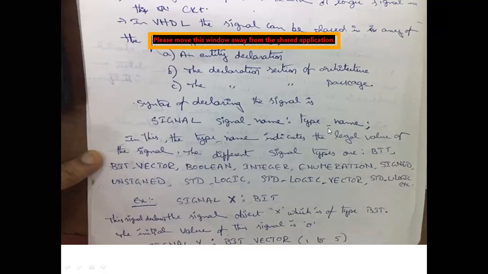In the type name we have different types. See these, these are different types. One is bit type, another is bit vector type, boolean type, integer type, enumeration type, signed, unsigned, std logic, std logic vector and std ulogic. What is meant by u logic? Uninitialized logic.